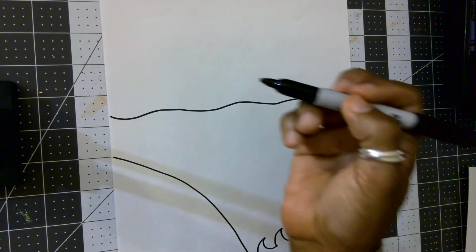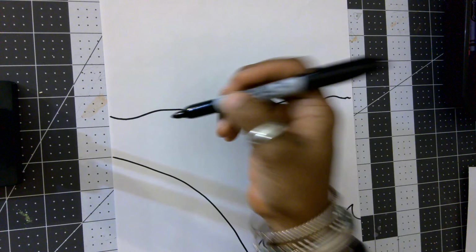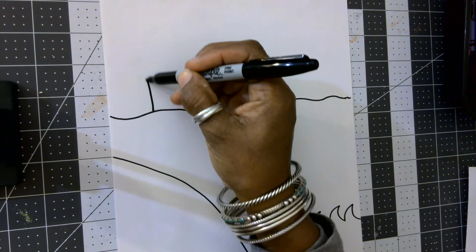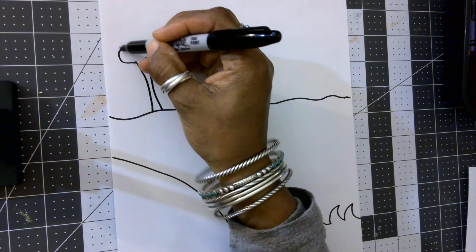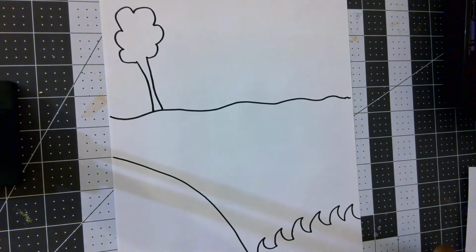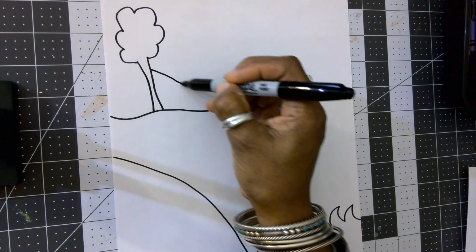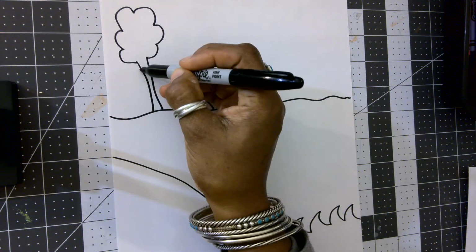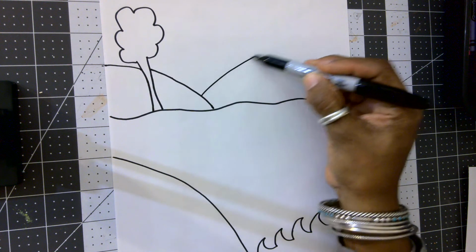Now I'm going to add some mountains. Before I do that, I'd like to add a tree. So I'm going to go like this and add myself a tree. My tree is going to come like this with some wavy lines like that. Okay, so now behind that, I'm going to add a mountain, just like this. Then I'm going to add another mountain over here like this.